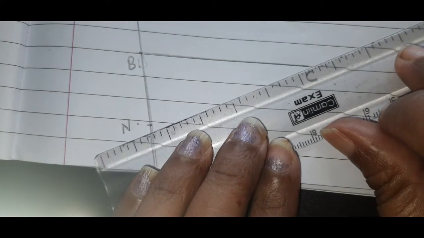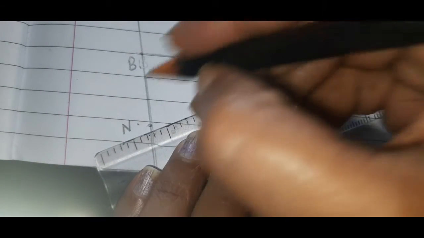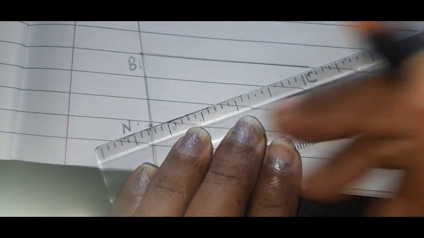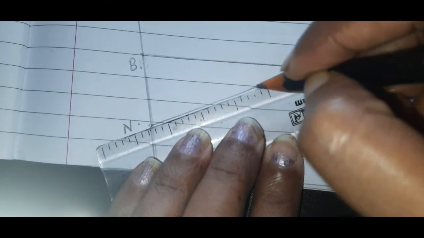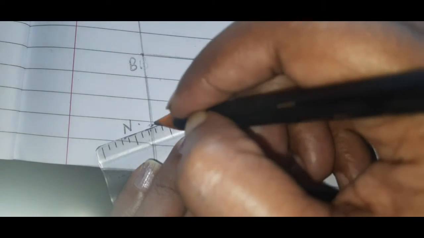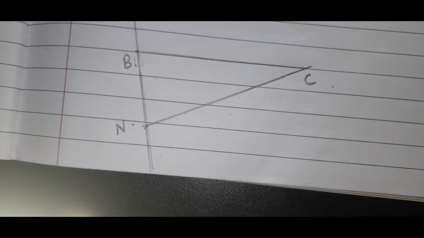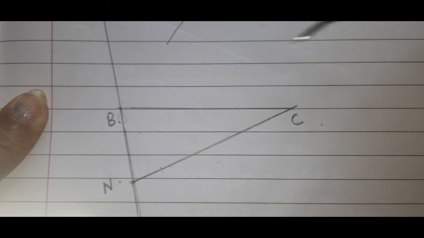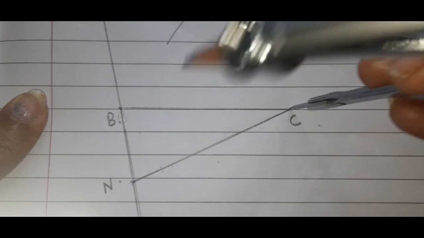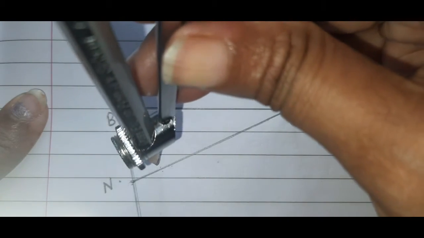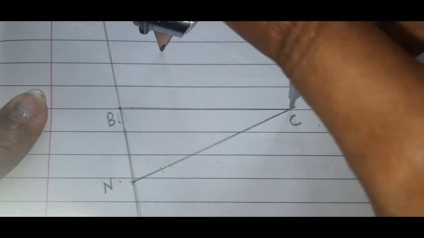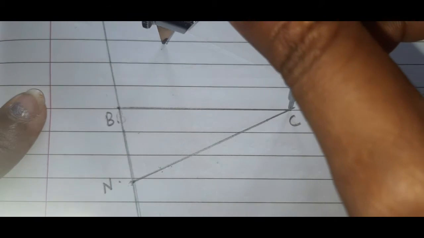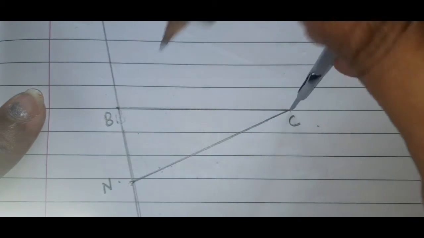Okay. N and C is to be joined. Be very particular regarding points. A minor mistake will come out as a big blunder. Be very particular regarding the points, even the 0.1 difference. So here I'll be taking the arc more than half of NC, and I'll be giving arcs above NC and below NC.